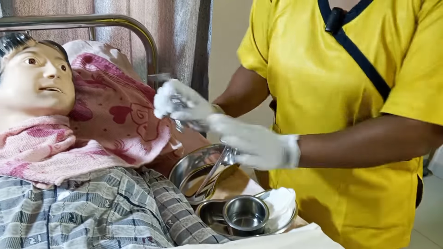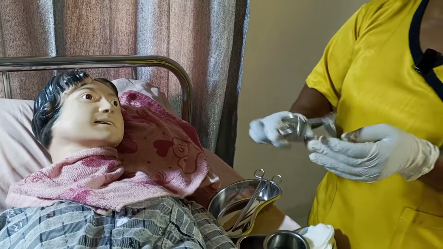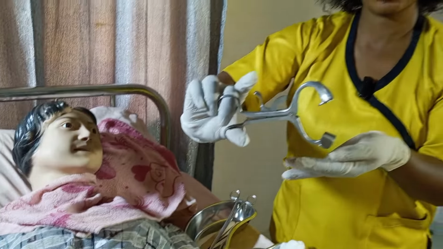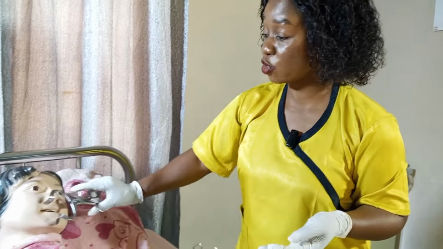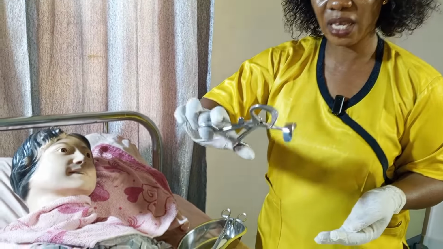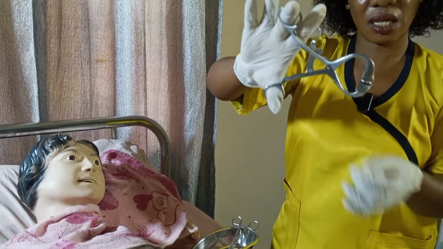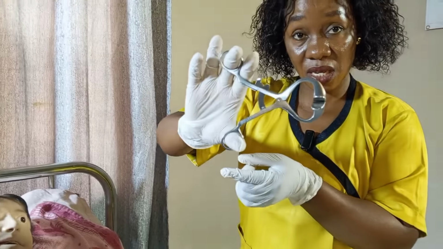So the next thing, after protecting and tilting the patient's head to one side, while you are doing this, do not leave the mouth gag open this way and try to place it in the patient's mouth. No, you have to close the mouth gag this way. Close it this way. Have you seen it? Just close it this way.